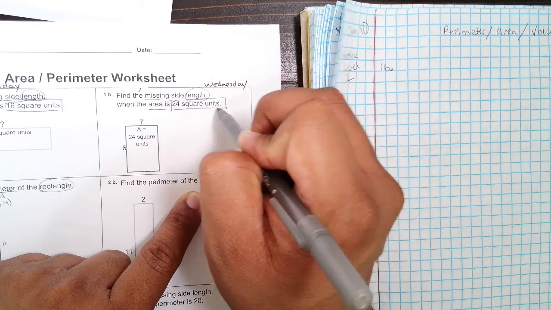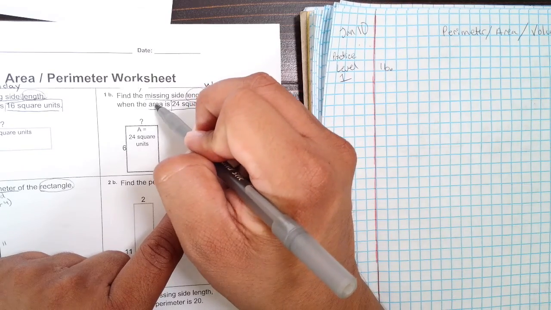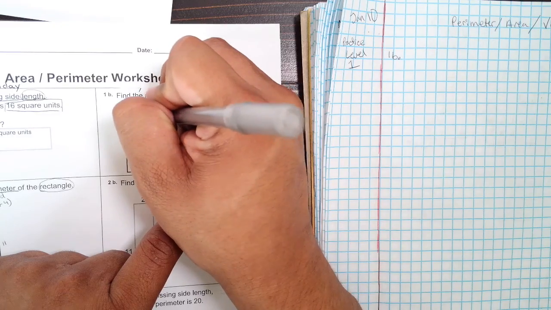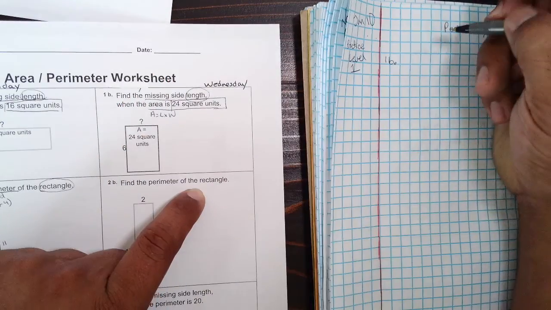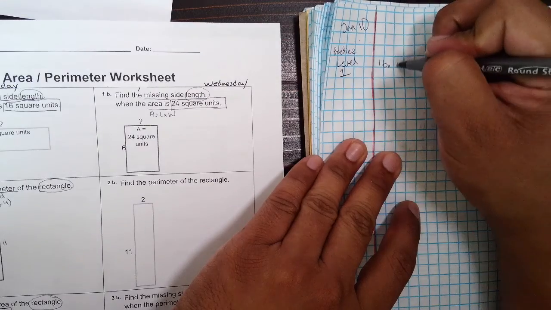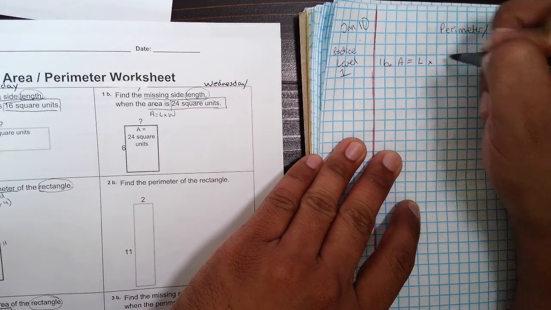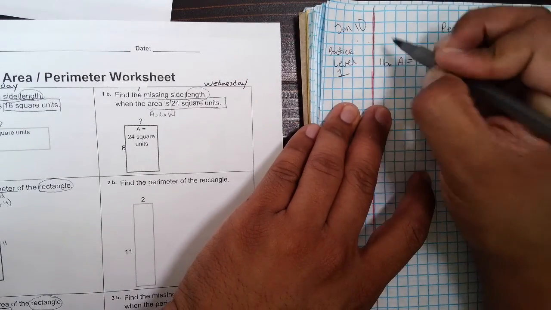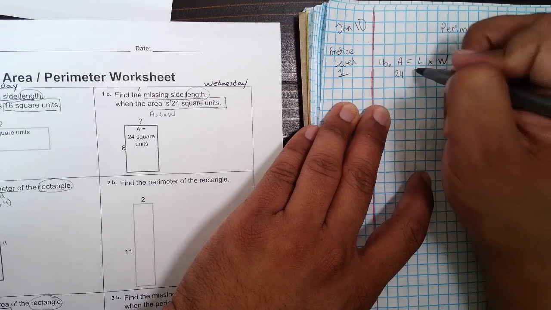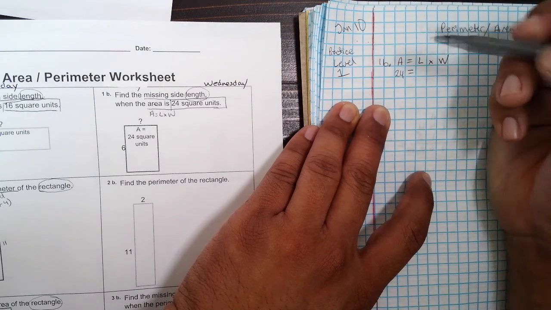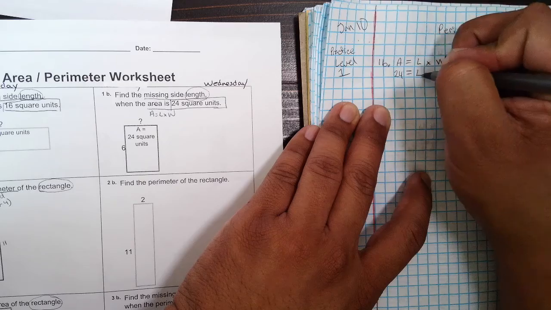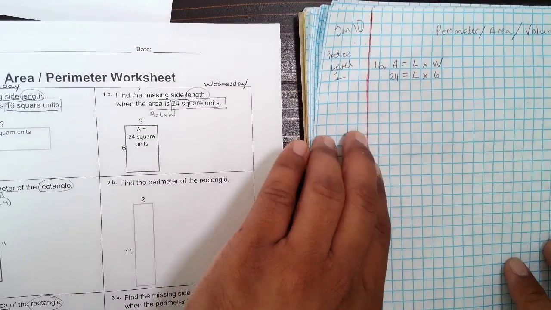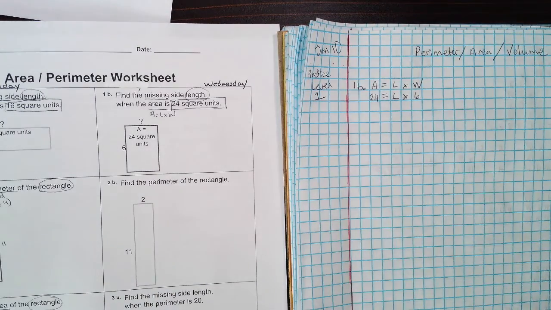And the area is 24 square units, and 24 is going to box in. Area, again, remember, anytime we see these words, I want to see that formula. So area equals length times width. Right over here, area equals length times width. The area they told us is 24. We're missing the length times, and the width is 6. Okay. All right, go ahead and solve.